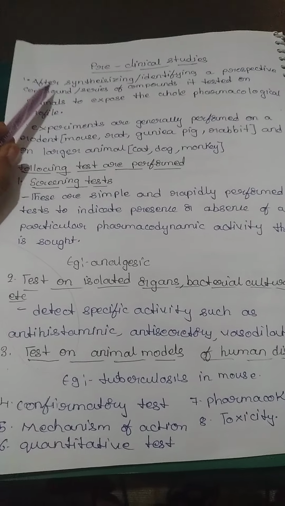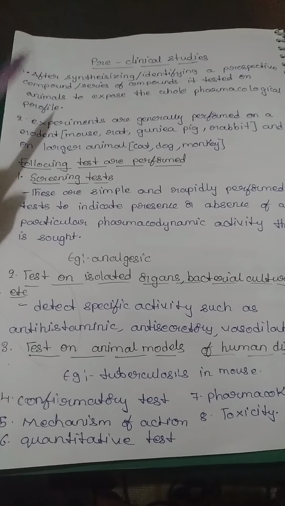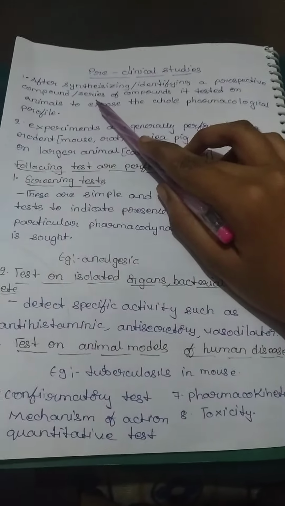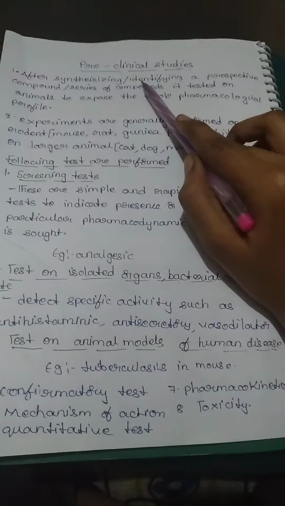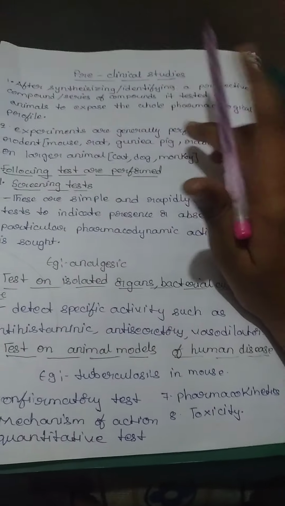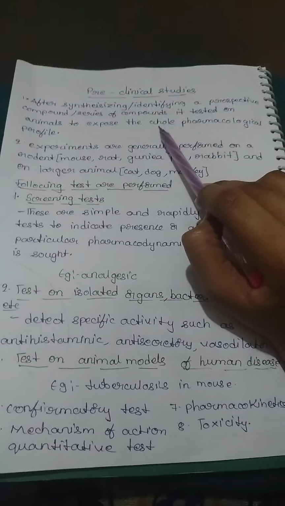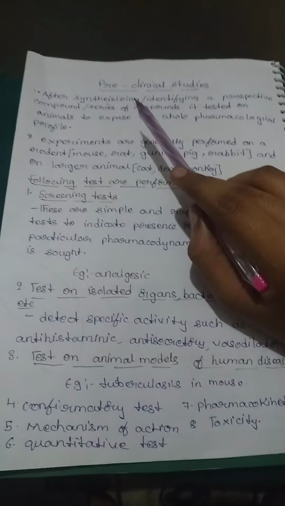Preclinical studies means after synthesis and identification of a prospective compound, a series of compounds is tested on an animal to expose the whole pharmacological profile. I already said about this, which means in new drug development we have some steps, right? The first step was synthesis and identification. After synthesis and identification of a prospective compound series, we have to test the compound on animals to know about the pharmacological profile of the drug.